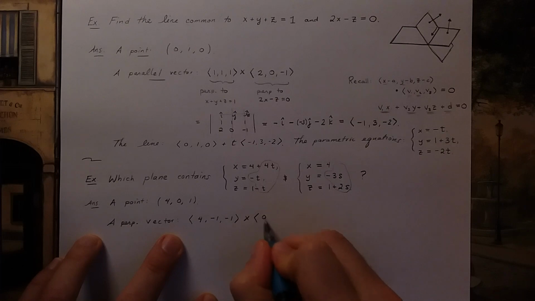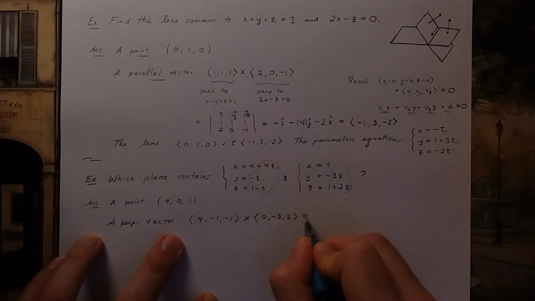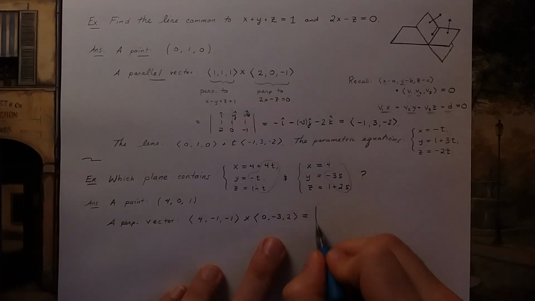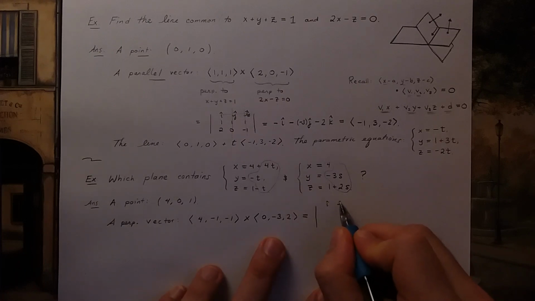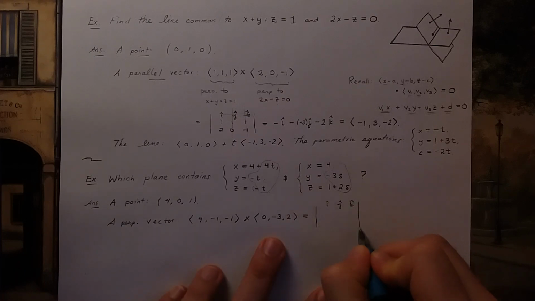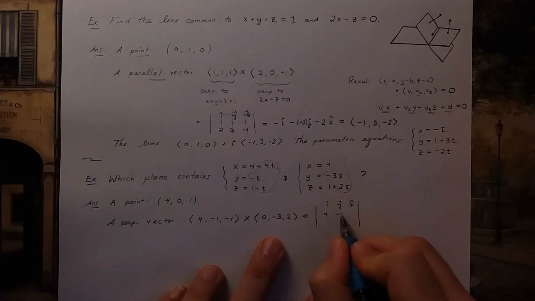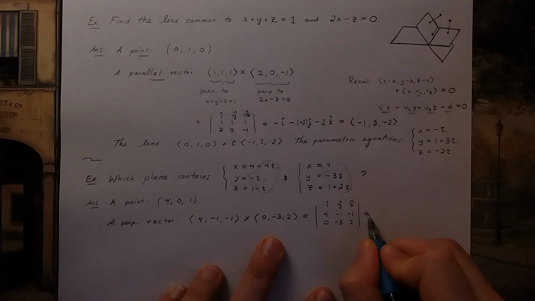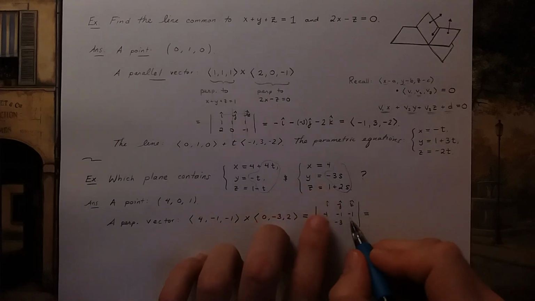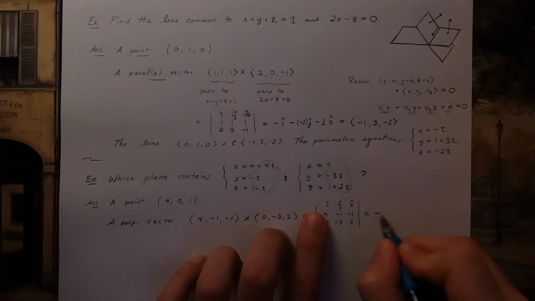with 0, -3, 2. So another calculation of the cross product, i, j, k. I'd put 4, -1, -1 here, 0, -3, 2. So the coefficient of i hat would be -2 minus 3, -5i.